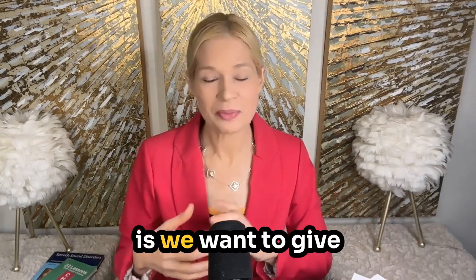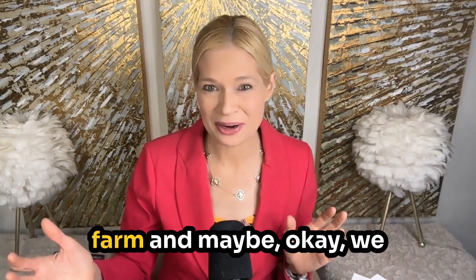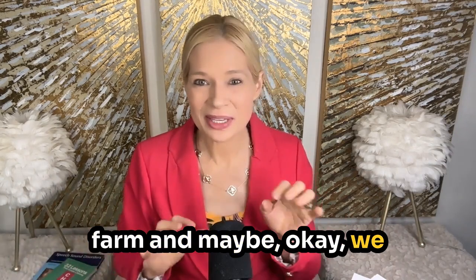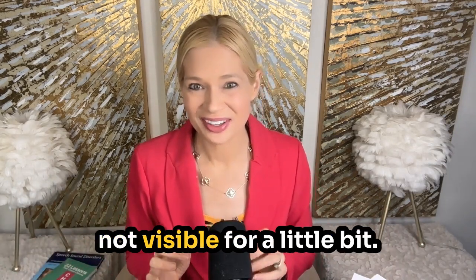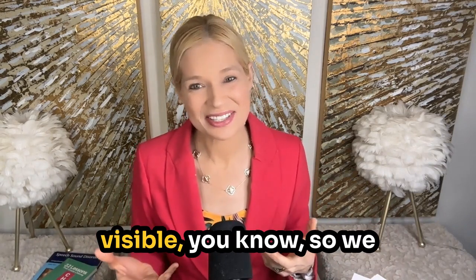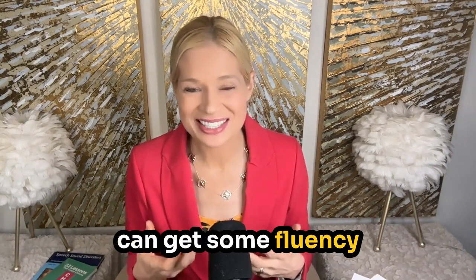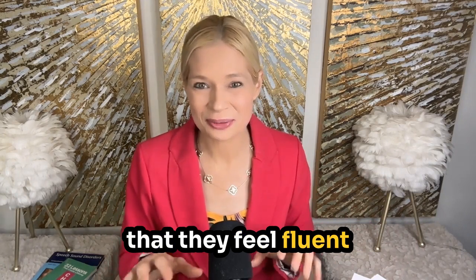So what I'm saying is we want to give them everything. We want to give them the farm. And maybe, okay, we can make some symbols not visible for a little bit and then make them visible, so we can get some fluency with the device so that they feel fluent and comfortable.